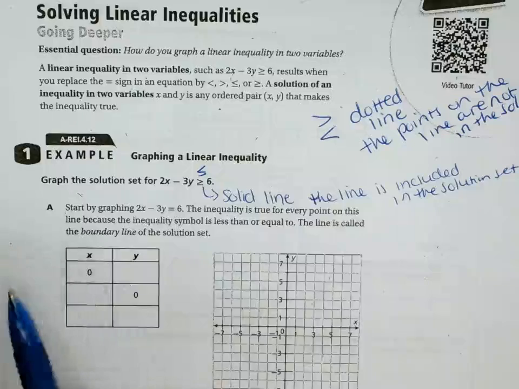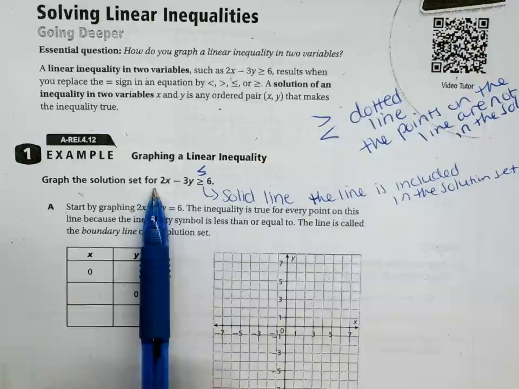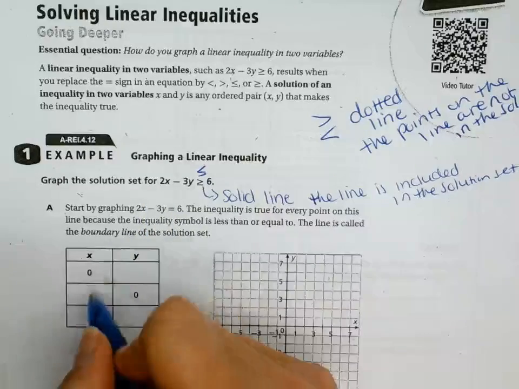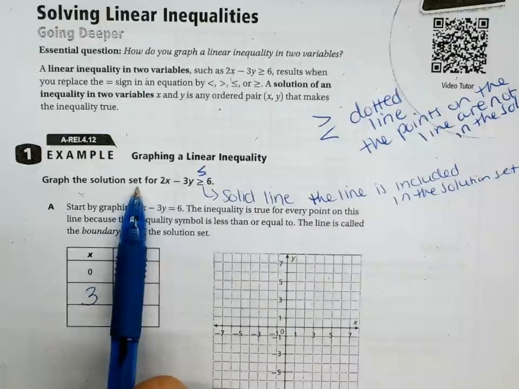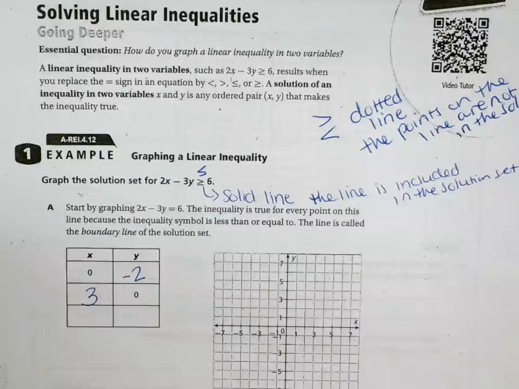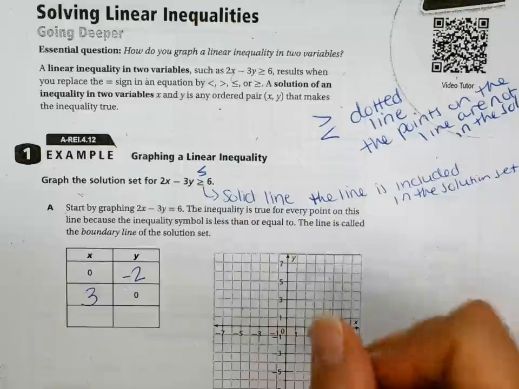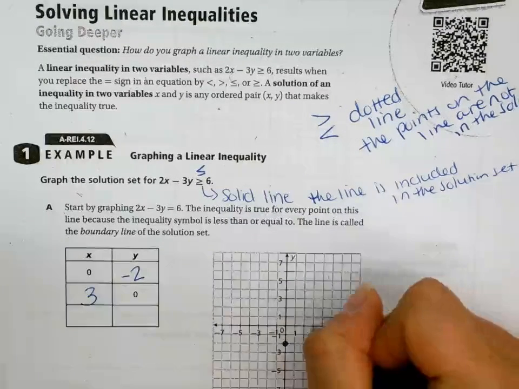Our x-intercept is when y is 0. When y is 0, our x-intercept is at 6 divided by 2, which is 3. And our y-intercept is when x is 0, divide by negative 3 on both sides, and you get negative 2 for our y-intercept. We can also do a third point just for good measure. So 0, negative 2, and 3, 0.